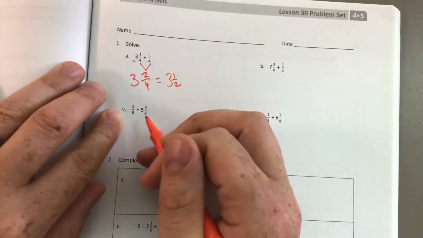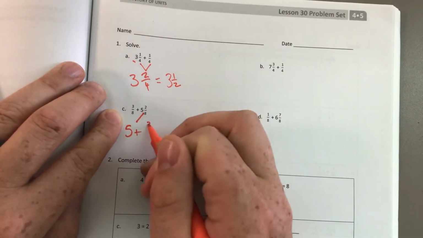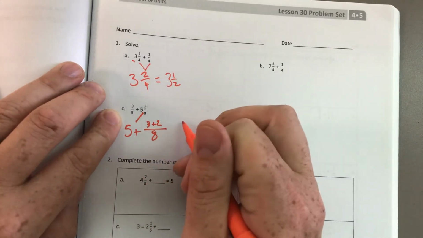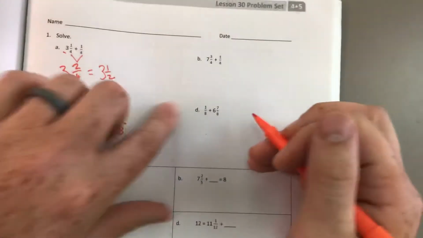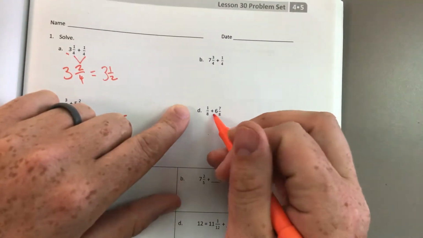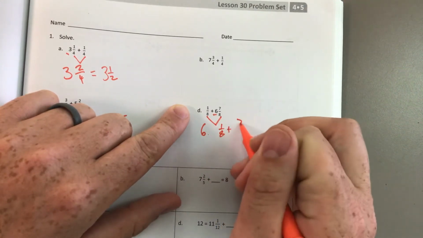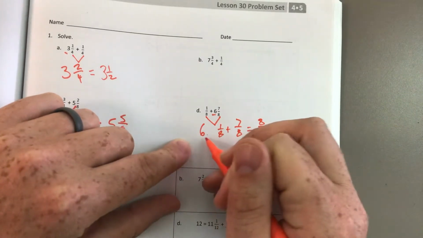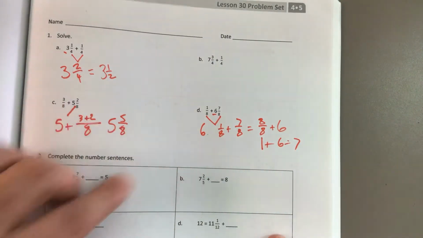In a problem like this, we're going to take the 5 as the whole number, plus the 3 and 2/8 to get 5 and 5/8. In a problem like this, you have the whole number 6, and you have the 1/8 plus the 7/8, which equals 8/8, plus that original 6. So 1 plus 6 equals 7.